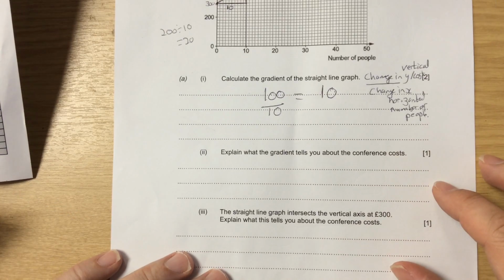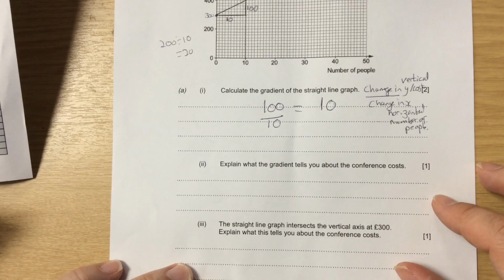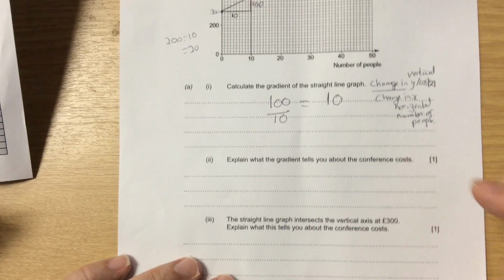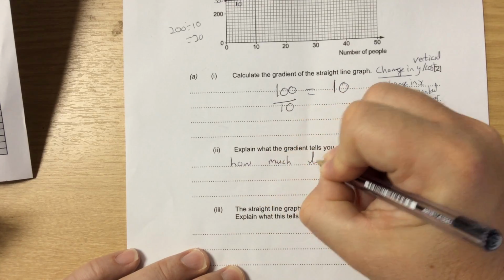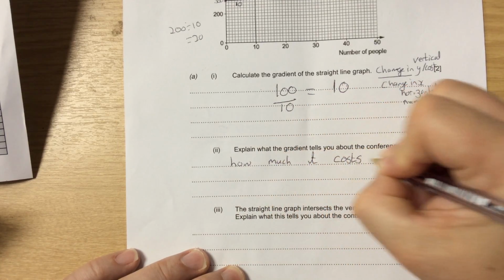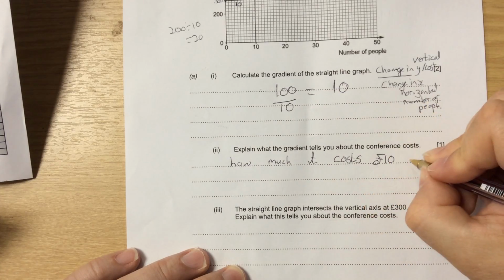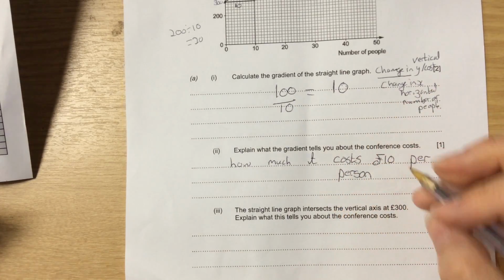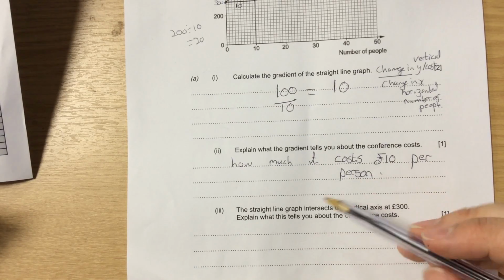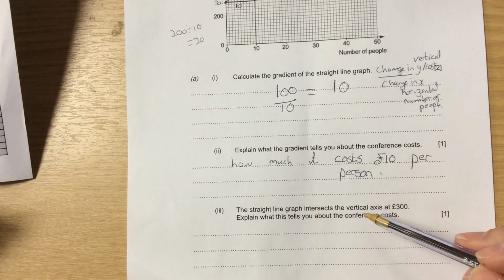Explain what the gradient tells you about the conference costs. Okay, so that means it tells me how much it costs. And we've found the gradient is £10, so it costs £10 per person for this graph.